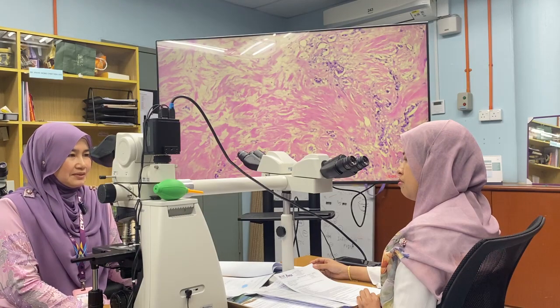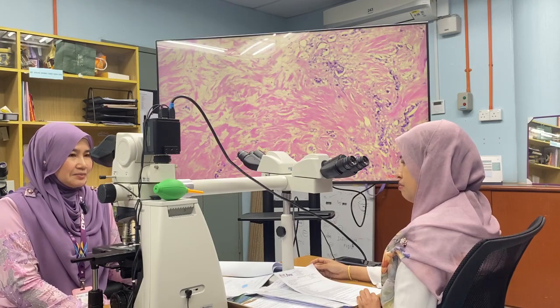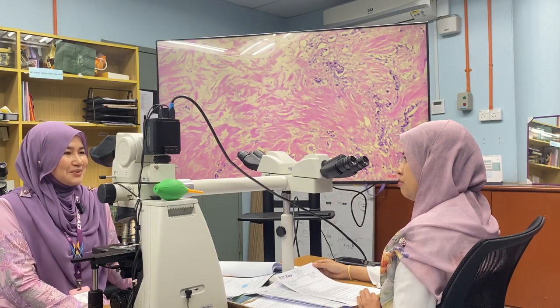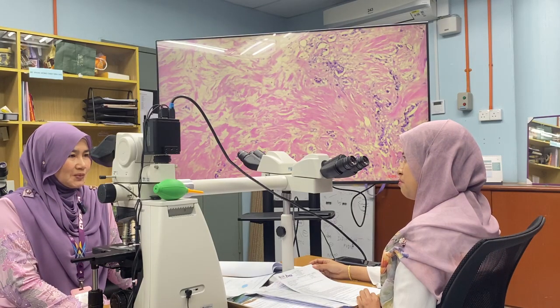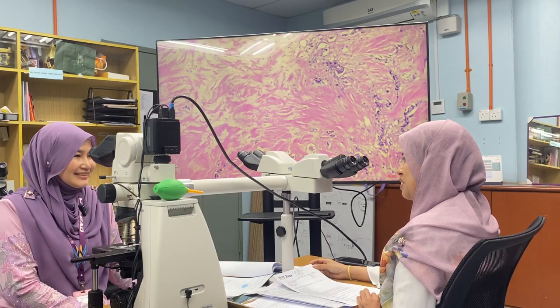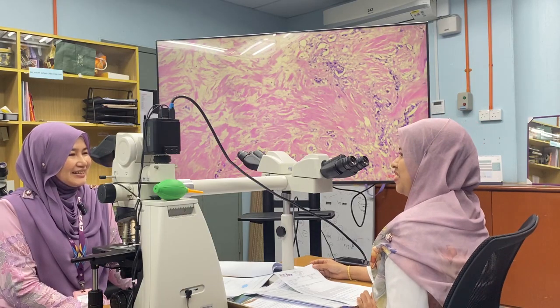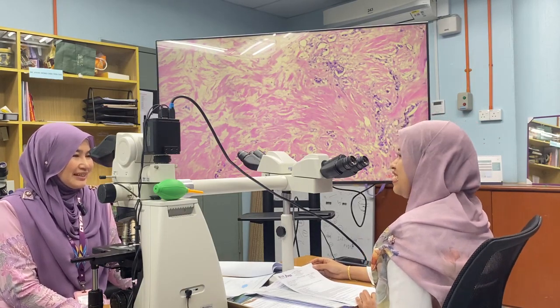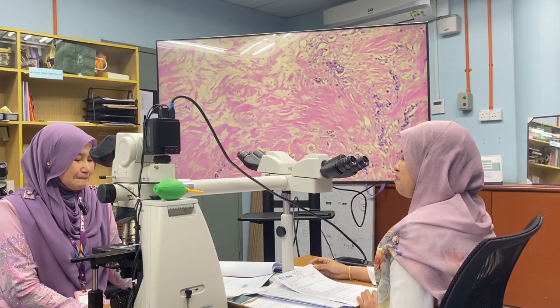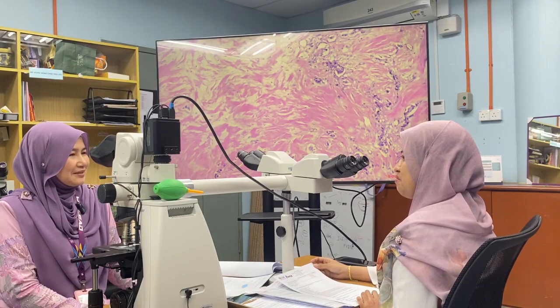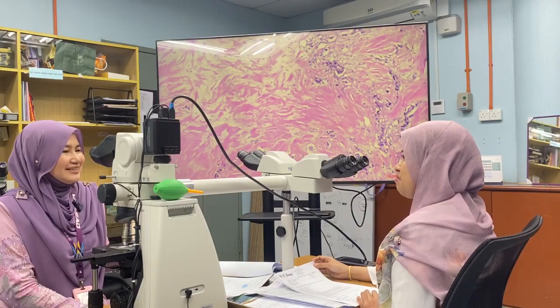Is it possible for the DCIS to vanish post-chemo? I will look through it again. I'm not sure regarding that. Any wise guess?